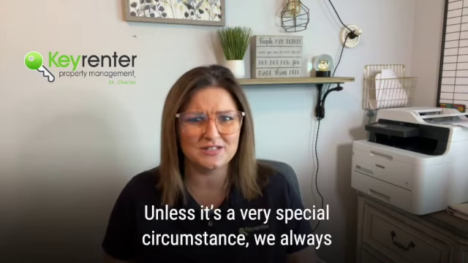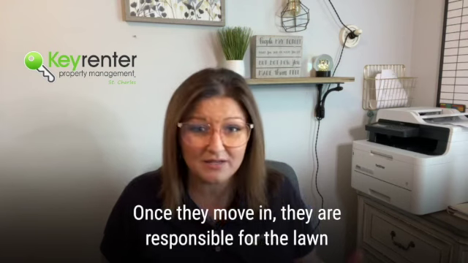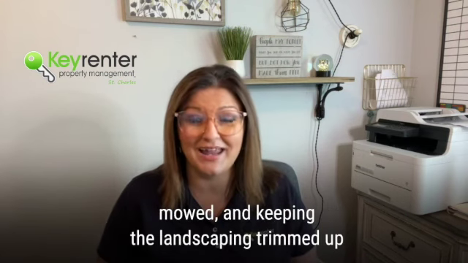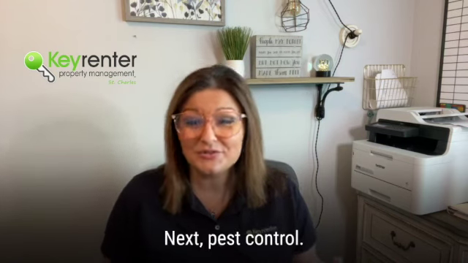And then there's always lawn care. So unless it's like a really special circumstance, we always have the tenant responsible for lawn care. Once they move in, they have to keep the lawn mowed and keep the landscape trimmed up and nice and tidy.